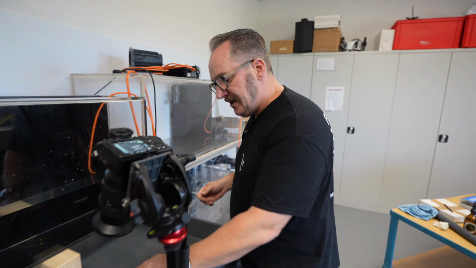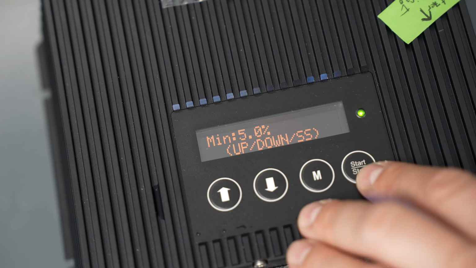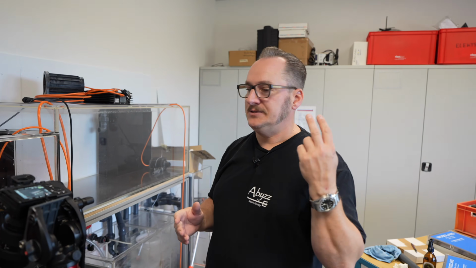But now for today, we want to do some waves. So basically you choose wave, press start/stop, and then you set the minimum. Normally people would say, oh, we'll just start at 0, which works. But there are 2 disadvantages in starting from 0.